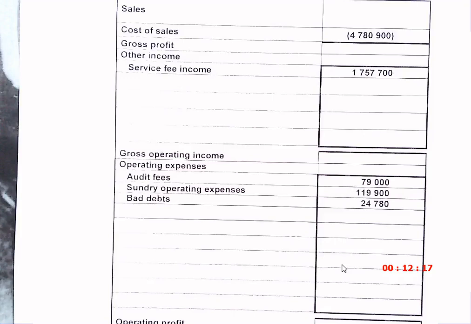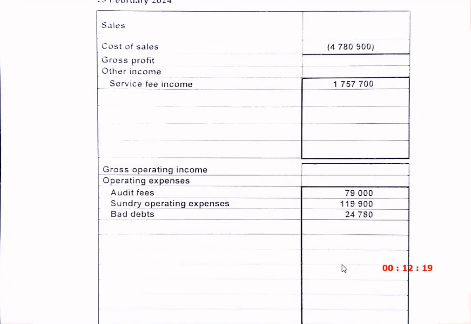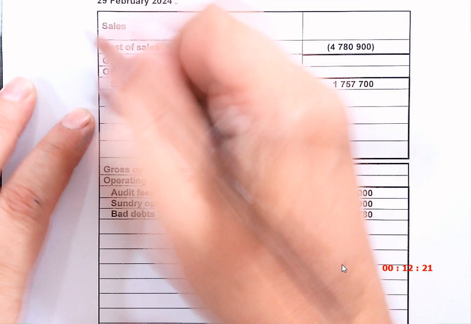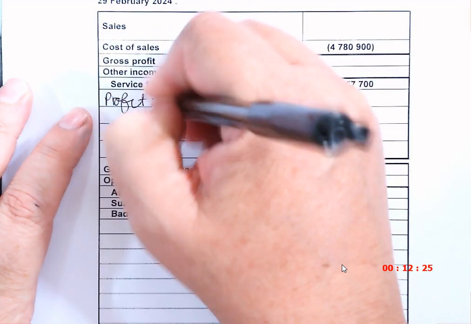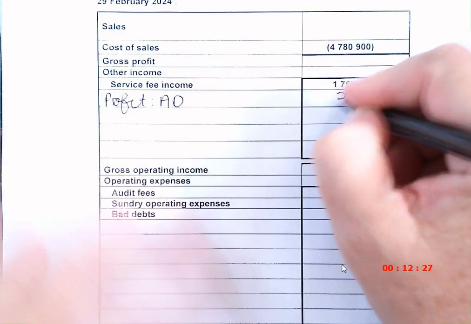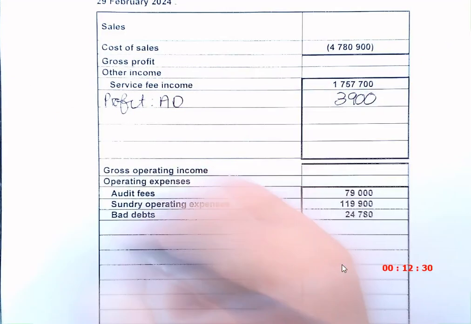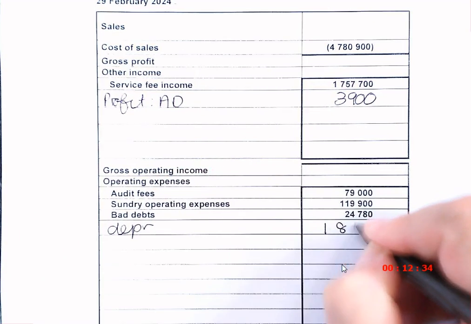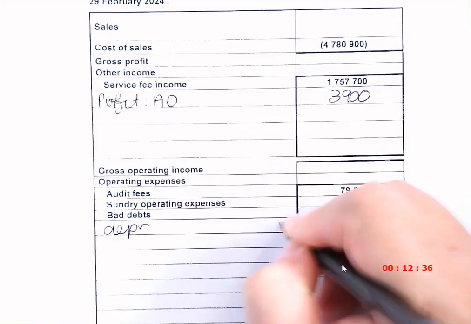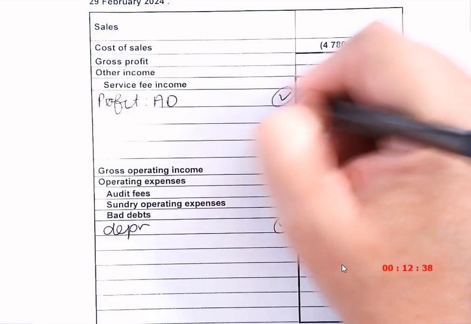Okay, so now, what do I want to transfer here? First of all, I want to transfer the profit on asset disposal of 3,900, and I want to transfer the depreciation of 181,360. So those are 2 items.